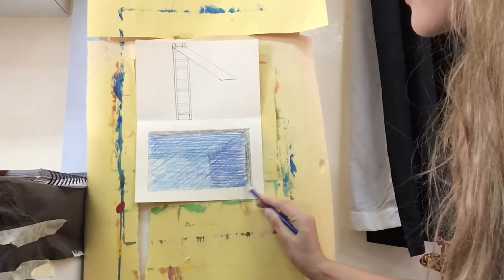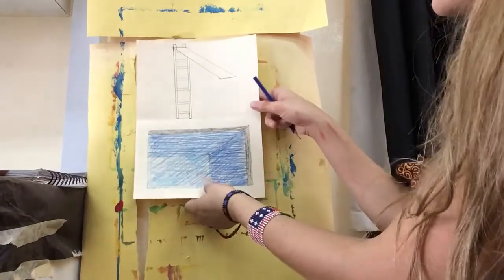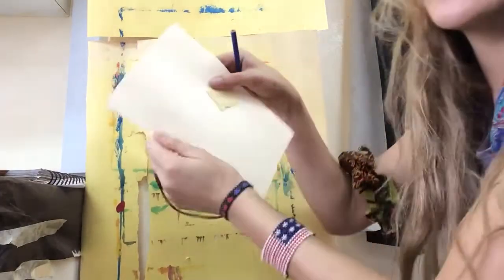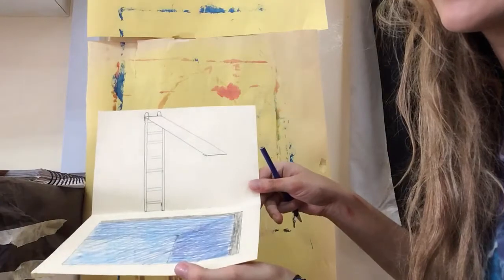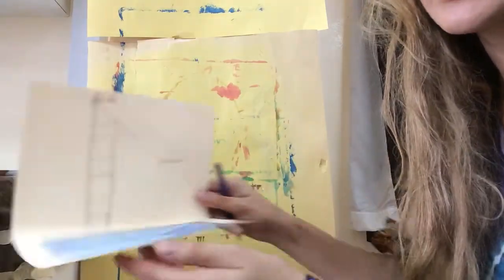Diagonal lines. All right, and now when we take this off, like so, re-increase that fold, and now we have a 3D swimming pool. You can see it from the side too.